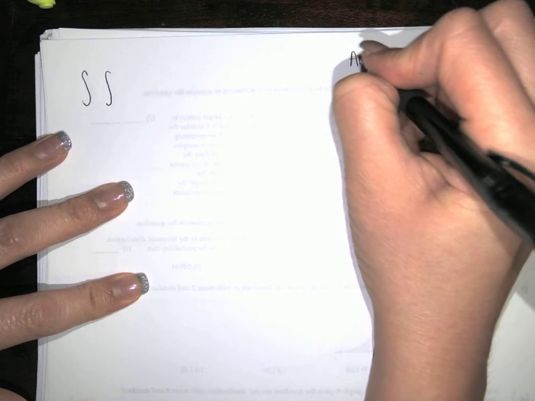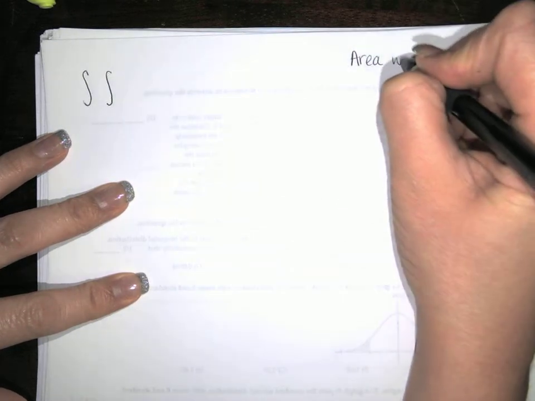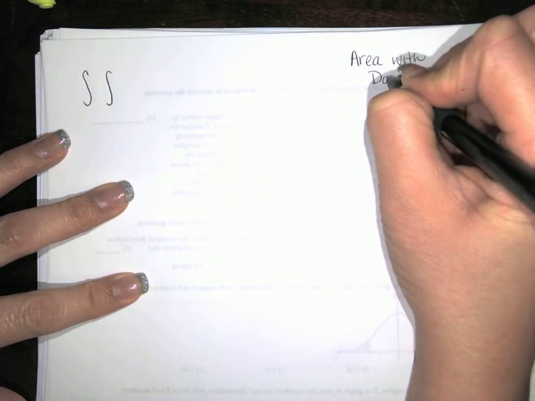So let's avoid talking about volume for right now. We'll get back to volume in a minute. But let's say we're trying to represent areas with double integrals.